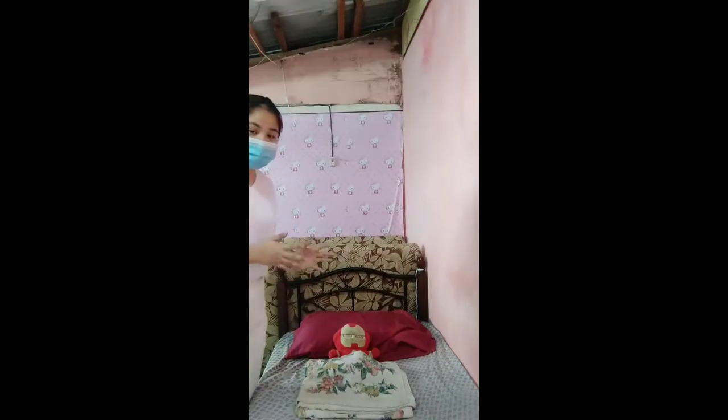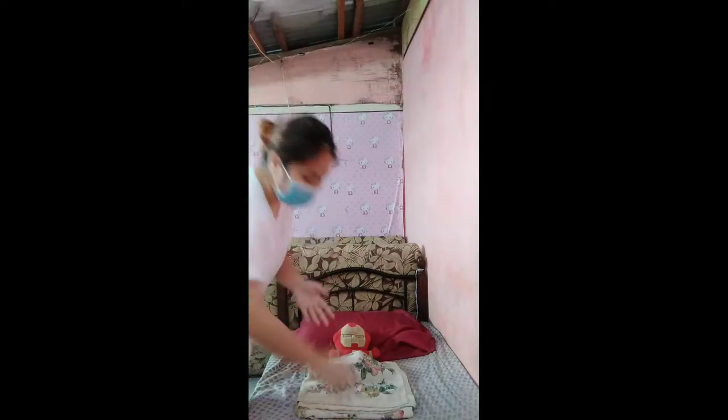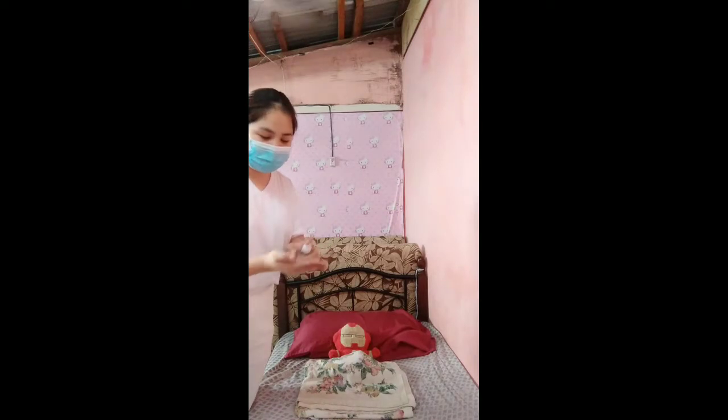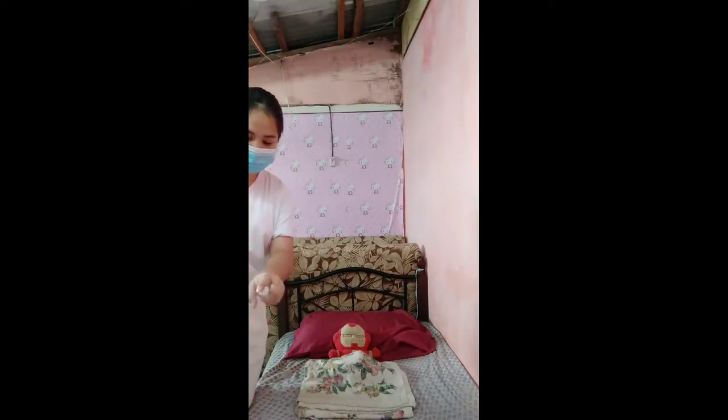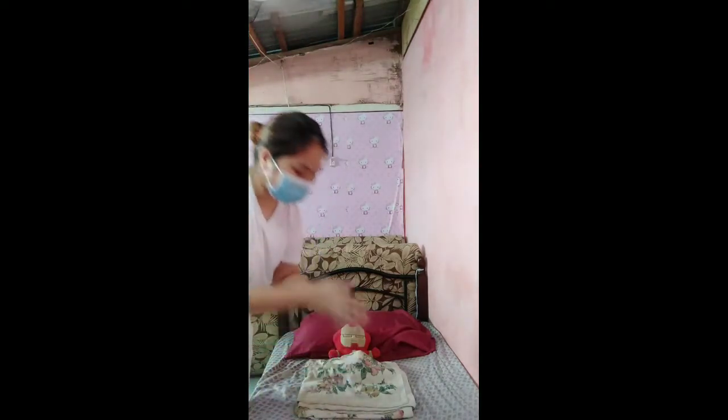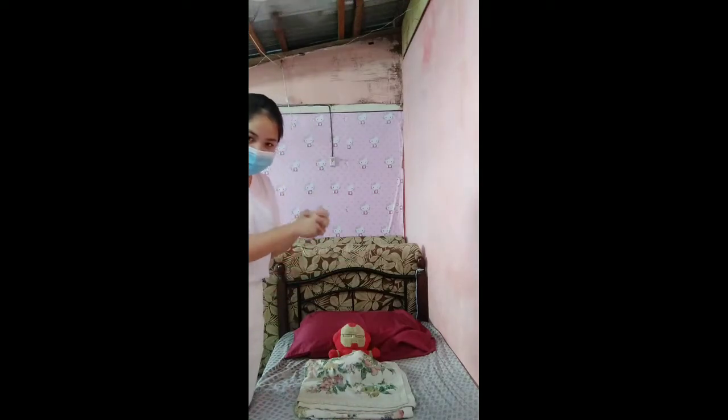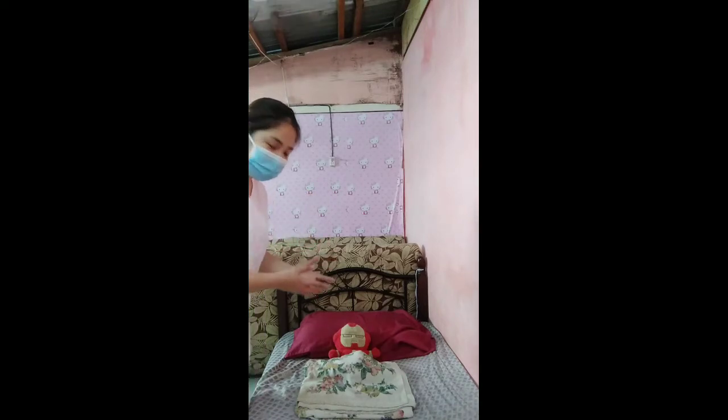Perfect. After identifying any allergies and the name of the patient, we need to perform hand hygiene first. So I have here alcohol. After performing hand hygiene or putting alcohol on our hands, we need to put the patient in a comfortable position, flexing the knees upward, ready to perform the catheterization.